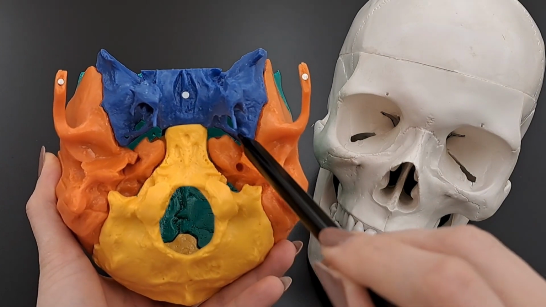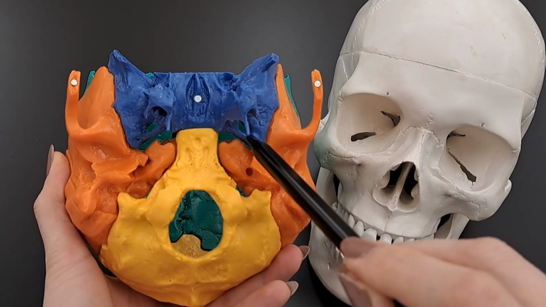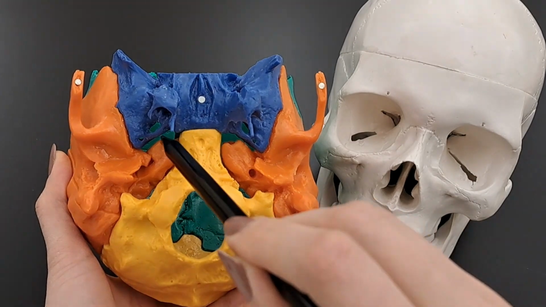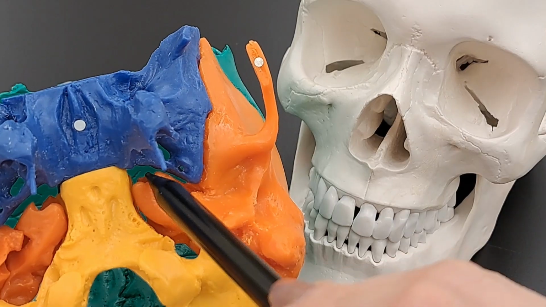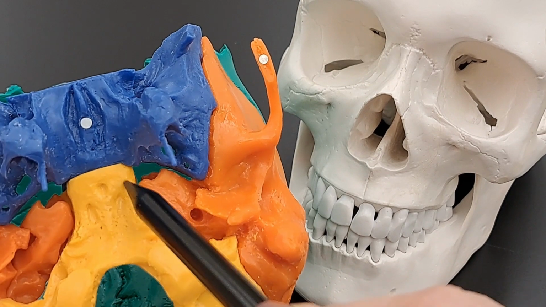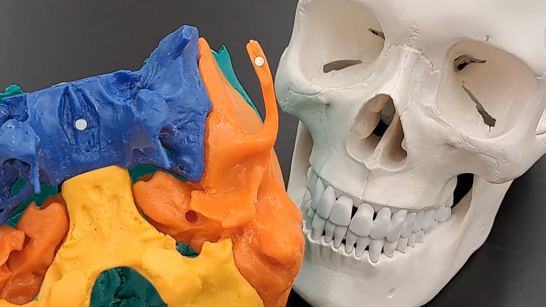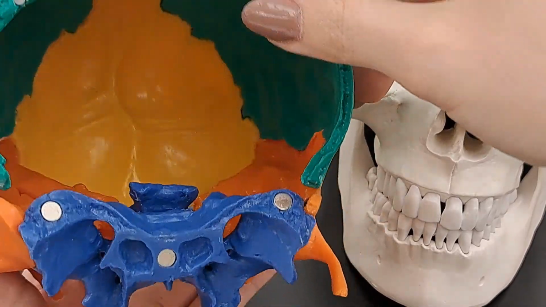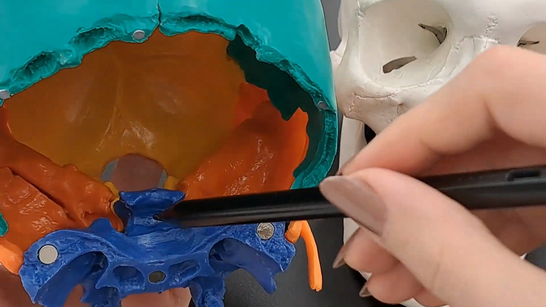And this is the foramen spinosum. This right here is the foramen lacerum, which is formed by 3 bones: the sphenoid, the temporal bone, and the occipital bone. We can also see the Sella Turcica right here.